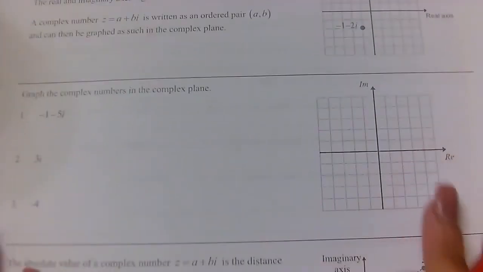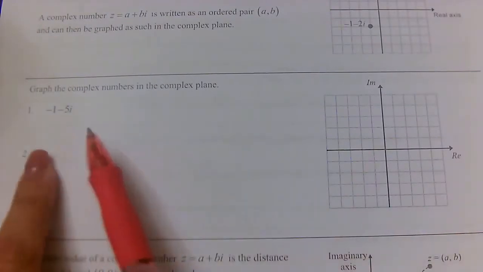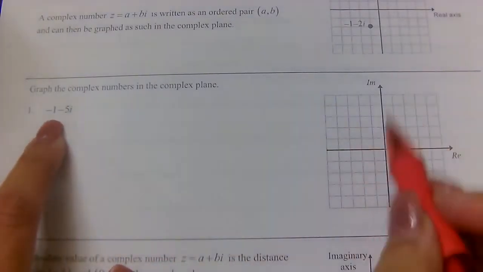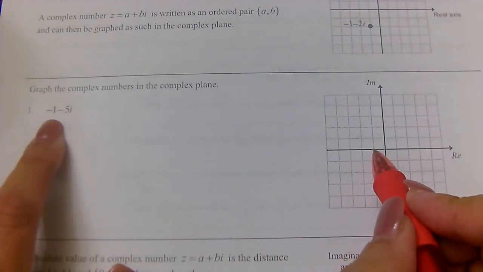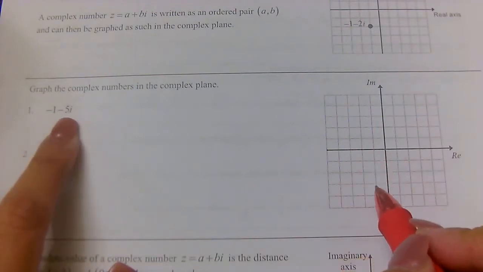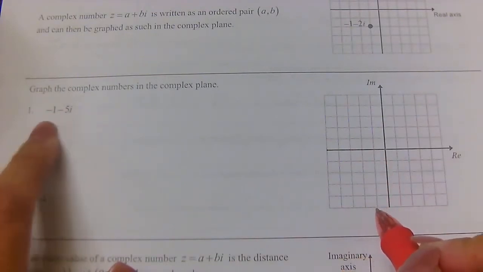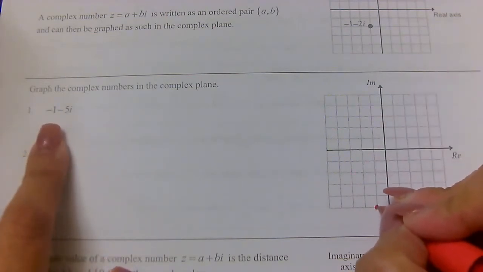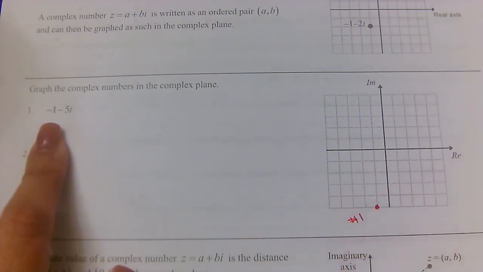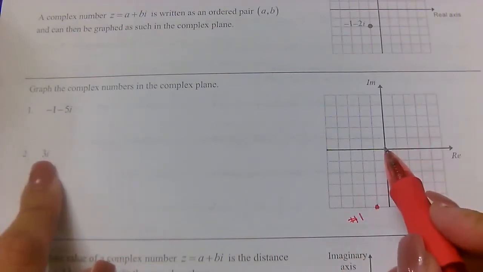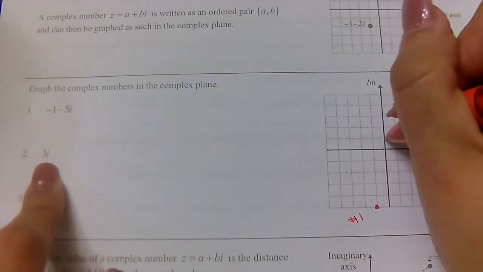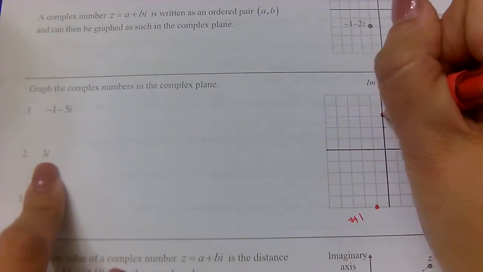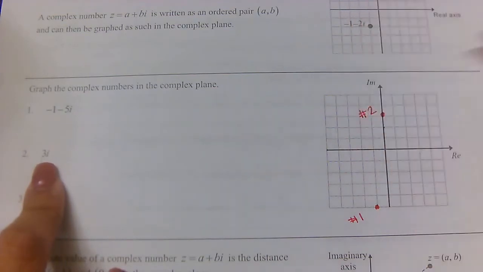Okay, so let's go ahead and graph a few of these. Number 1 is -1 - 5i. I'm going to go back 1 and down 5, and label this as number 1. Number 2 is 3i. Since there's no real part, we would stay here at 0, and then we would go up 3. This is going to be number 2.